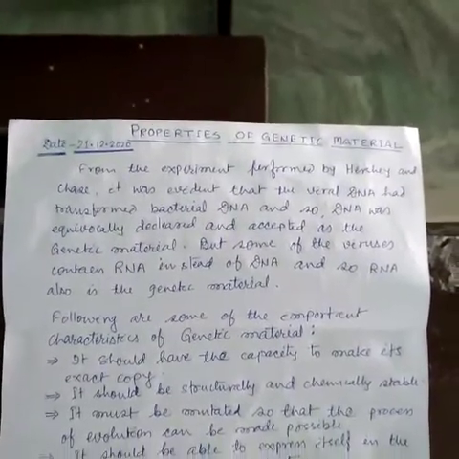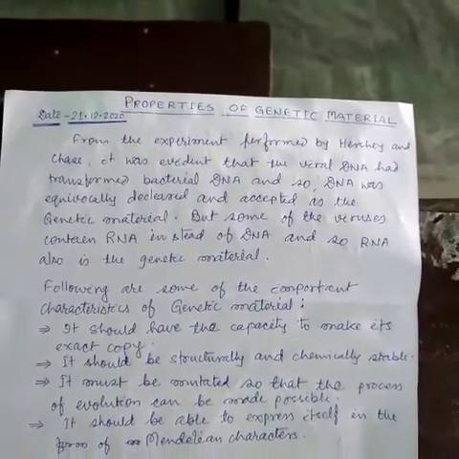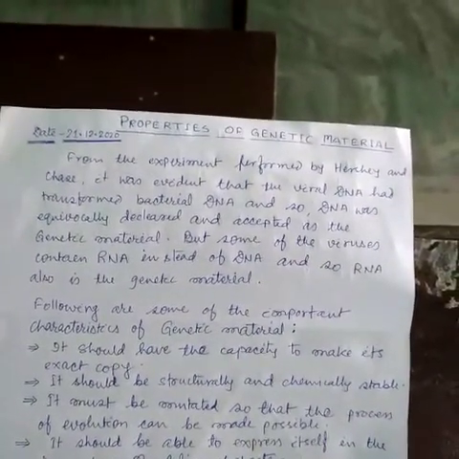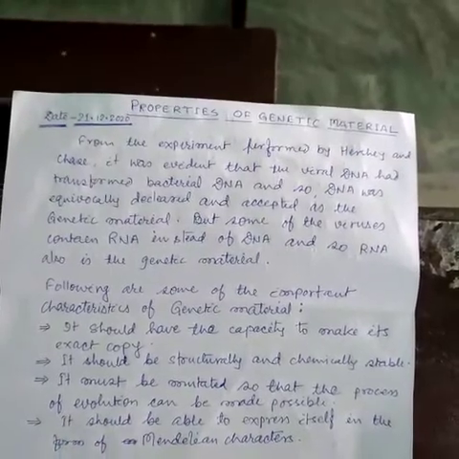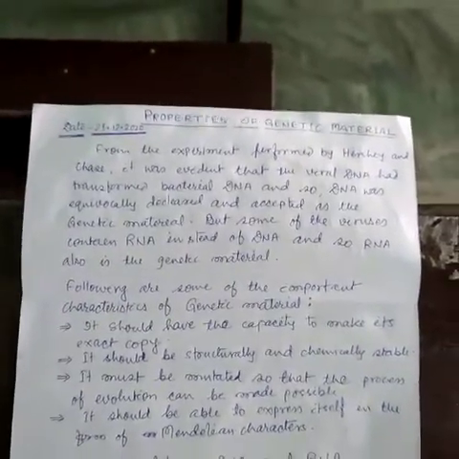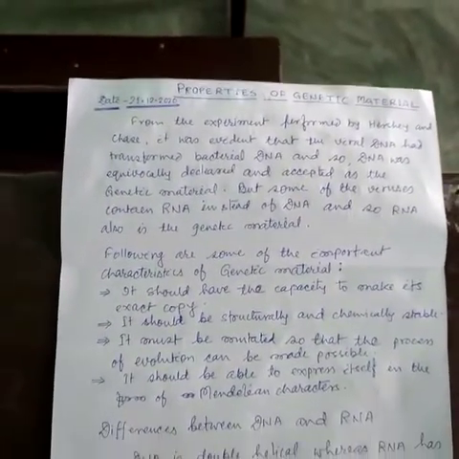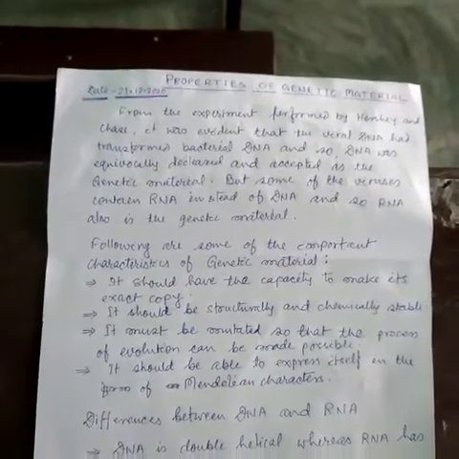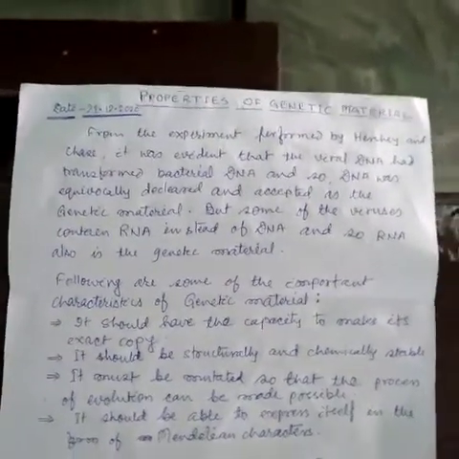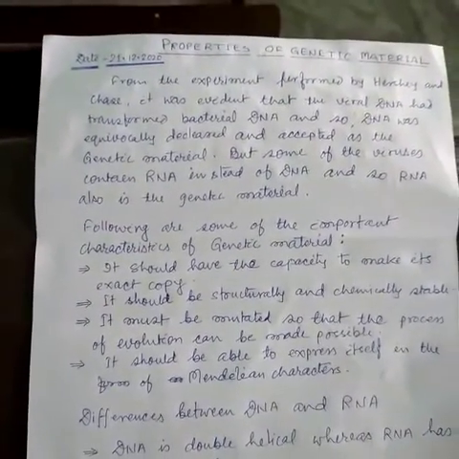From the experiment performed by Hershey and Chase, it was evident that the viral DNA had transformed bacterial DNA, and so DNA was unequivocally declared and accepted as the genetic material. But some of the viruses contain RNA instead of DNA, so RNA also is a genetic material. Following are some of the important characteristics of genetic material.